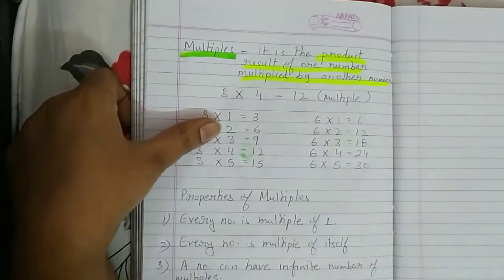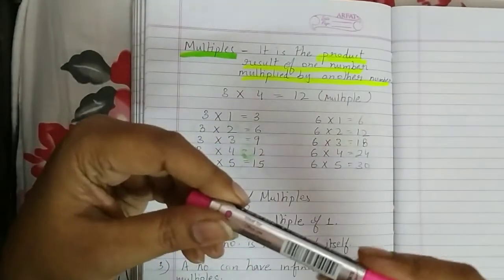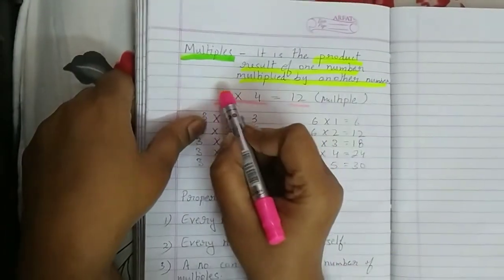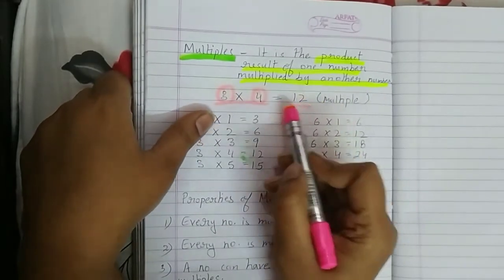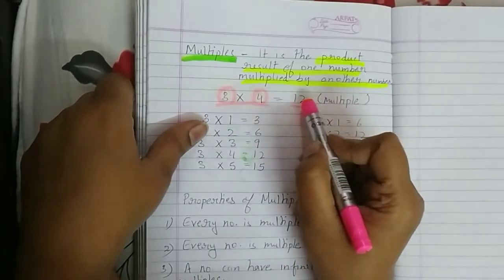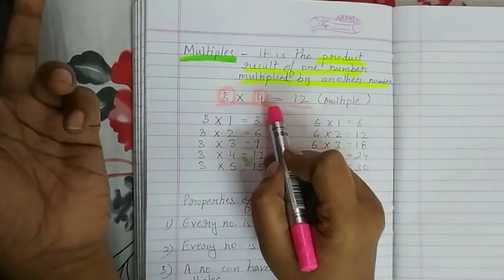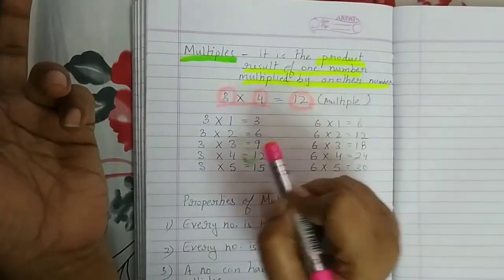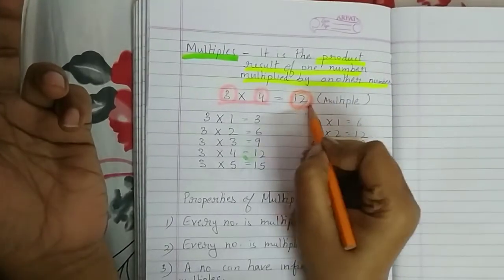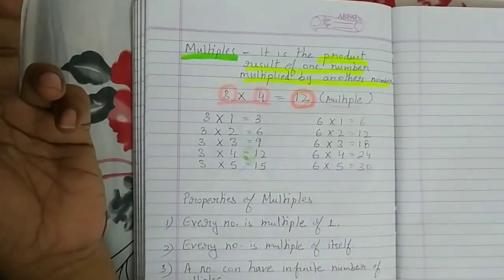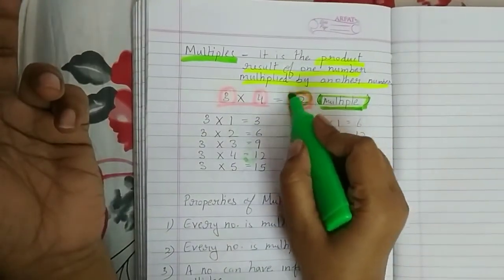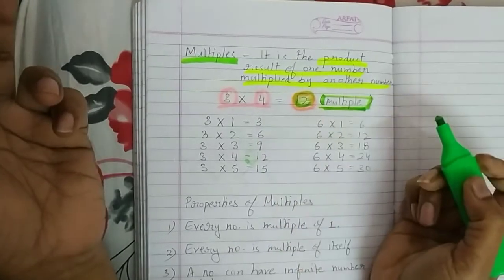For example, you can see here 3 into 4, 12. So 3 and 4 are what? Factors of 12. And 12 is the product when we multiply 3 and 4. So what is the other name for this 12? Multiple. Is it clear children? This product 12 is also known as a multiple.